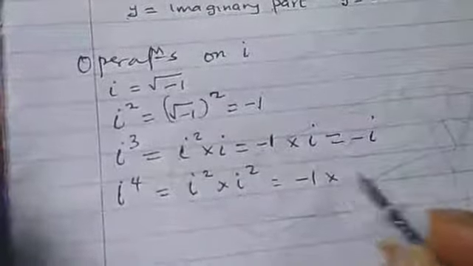We can do this for more powers, like i to the 4 should be i squared times i squared, and i squared is minus 1 times minus 1. Minus 1 times minus 1 is 1. What we want you to gain here is that anytime we see i squared, it simply means minus 1.